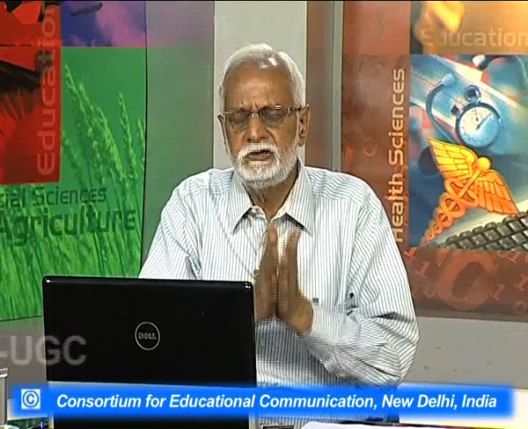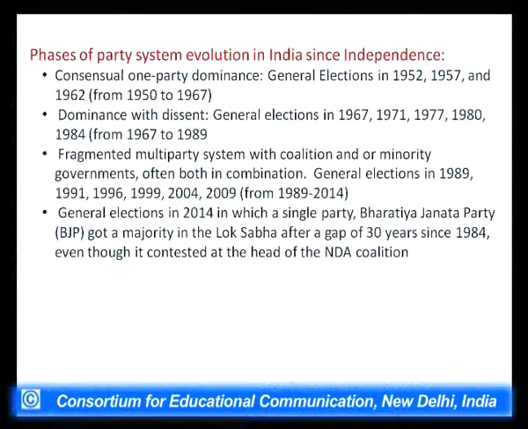So the second phase is dominance with dissent by and large, because the Congress remained a majority party, but at the state level particularly, and also briefly at the national level, non-Congress parties came to power. The third phase is from 1989 to 2014. This phase is called multi-party system. This may be called the multi-party system with coalitional governance, with a great deal of influence of regional parties in the system. So these are the three phases, and we have just begun the fourth phase.